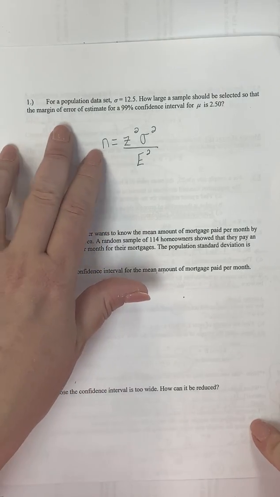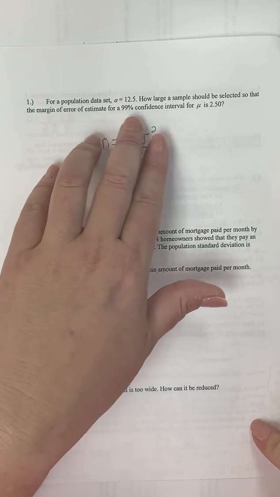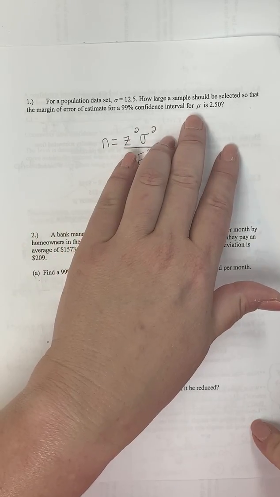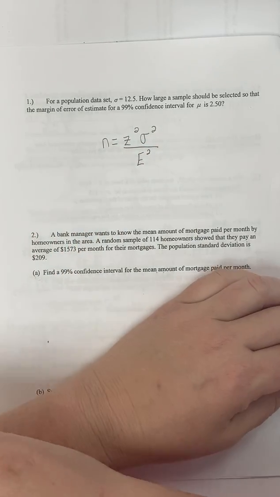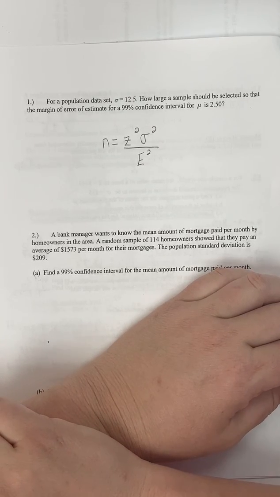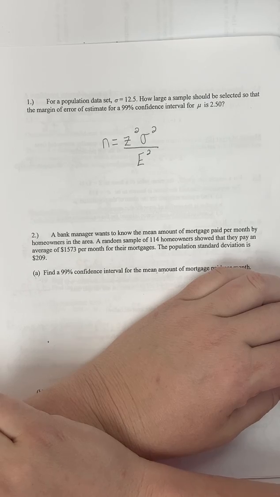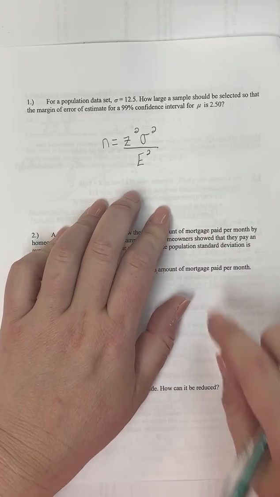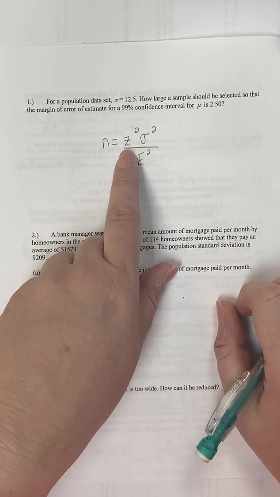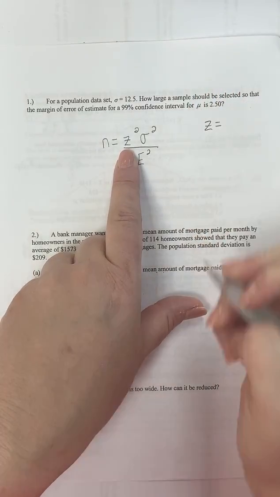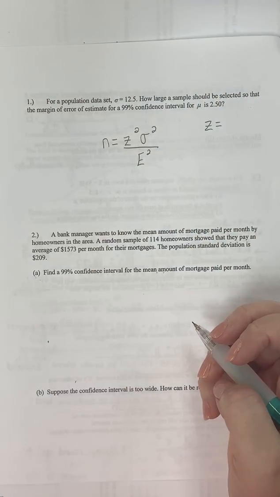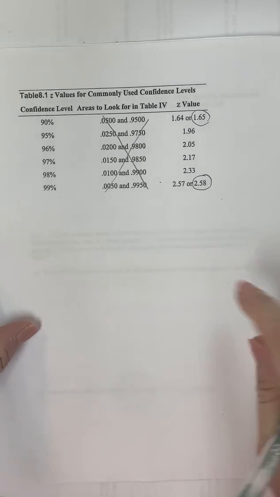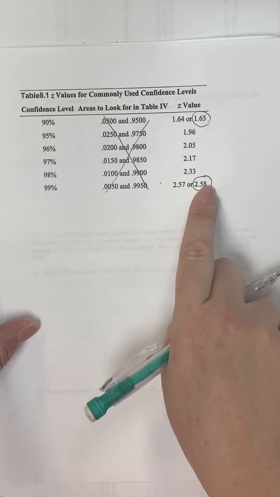Okay, so that the margin of error of estimate for a 99% confidence interval for mu is 2.50. All right, folks, here is where we have to remember to read the problem. We need to identify all of our variables, and we can't just skip around and look for numbers. We have to read the words. Okay, here we go. So z squared. Well, I need a z. Z comes from the percentage. So 99, I go to my chart, I take the bigger one, 2.58.